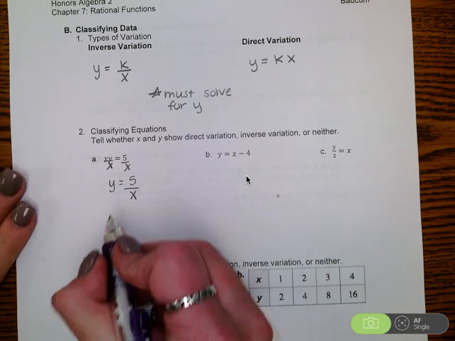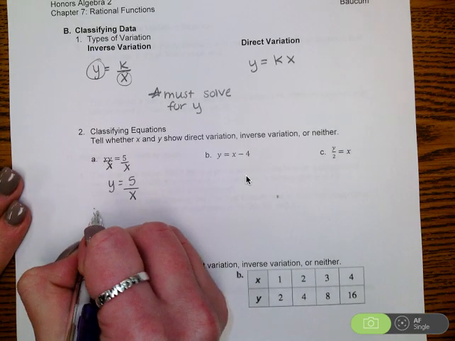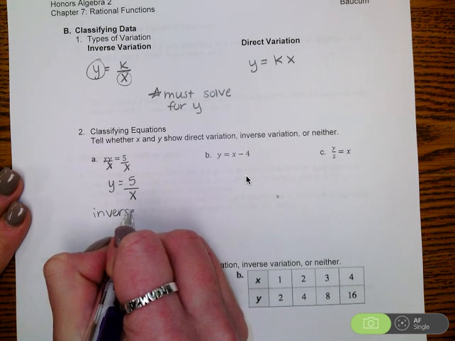Right. So here, since the x is on bottom and the y is on the other side, this is going to be inverse variation.